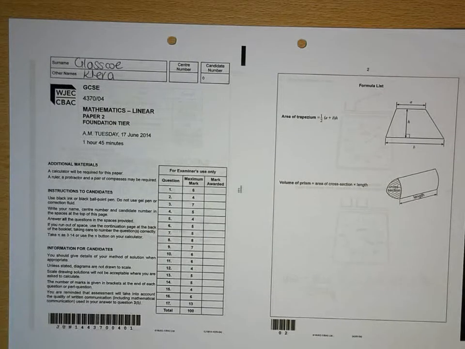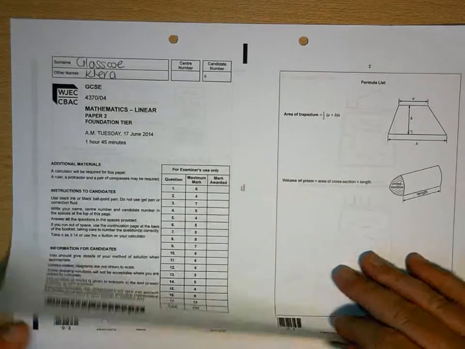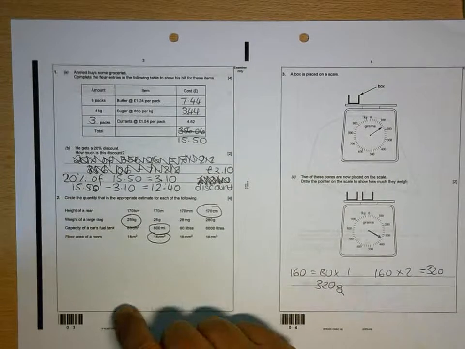Okay, Kiera, so your previous best on a paper 2 is 43. Let's see if we can improve on that this time around.